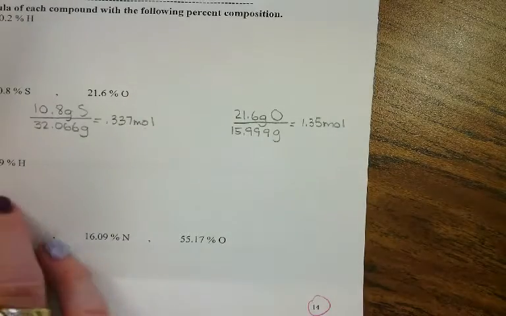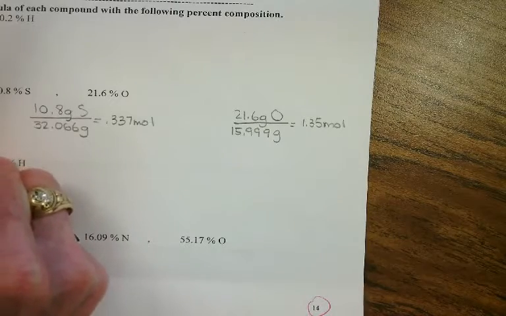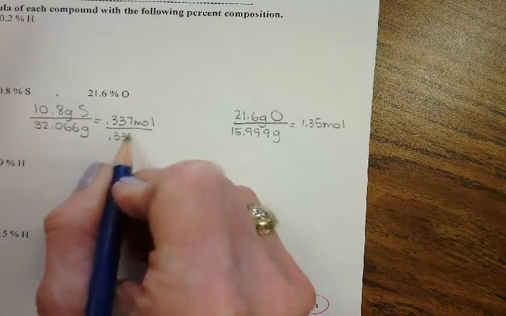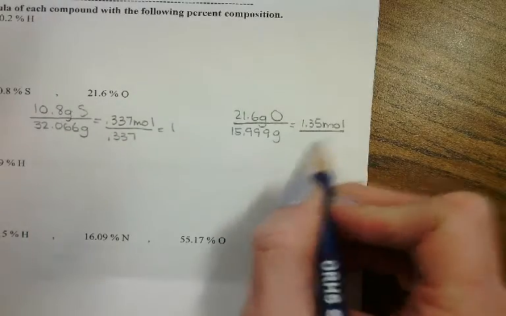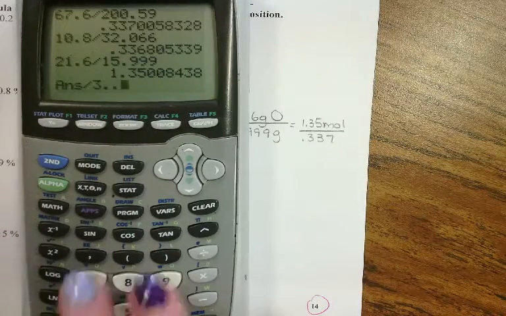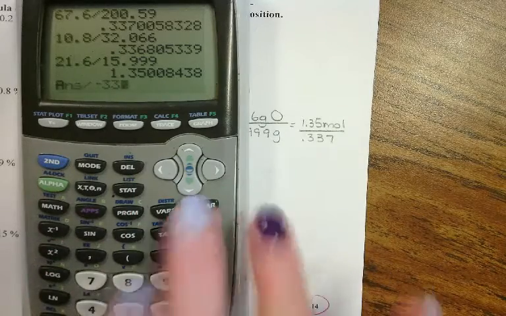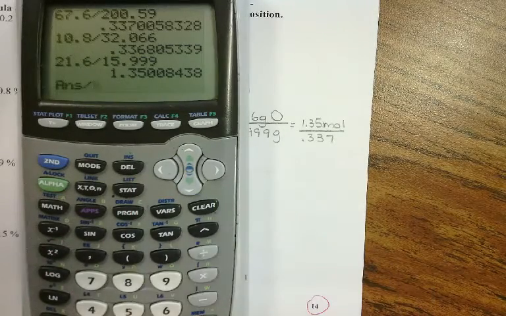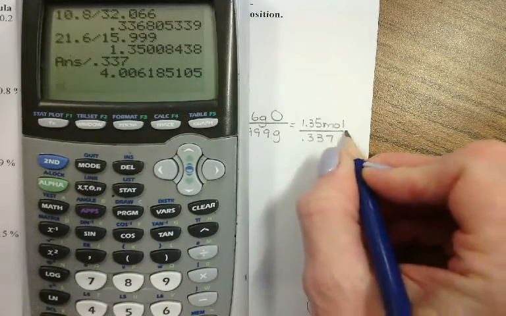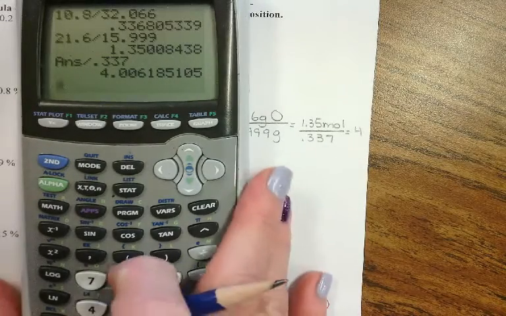Divide by smallest. Well, both of these are pretty small. Definitely smaller. So I'm going to divide both of these by 0.337. Divide that thing by 0.337. So let's see what that is. 1.35 divided by 0.337. Oh, that's not going to work. Wow, I'm just not going to be able to do this, am I? Divided by 0.337. Ha! It's 4. Okay, sorry about the calculator malfunction there. Couldn't seem to operate. Operator error, not calculator malfunction. It's operator error.